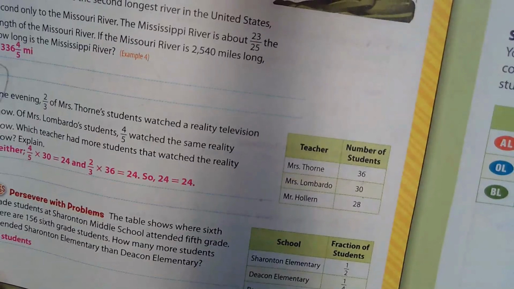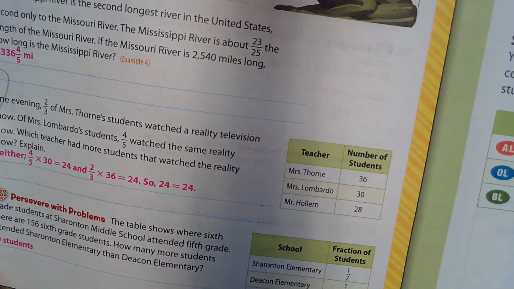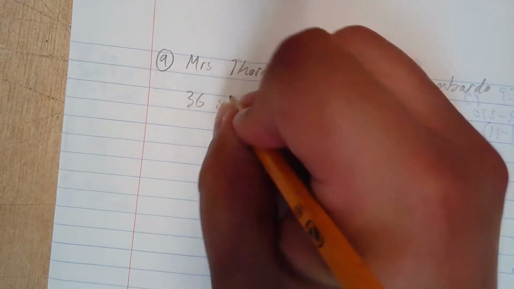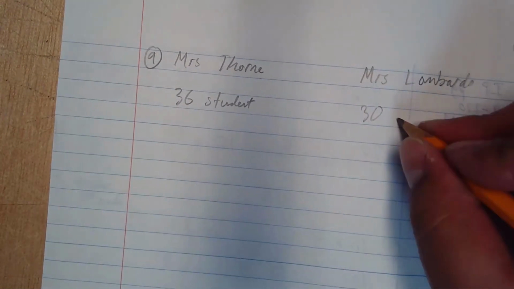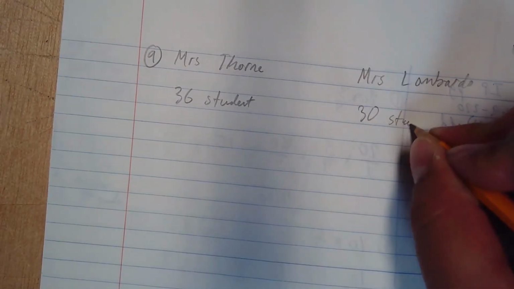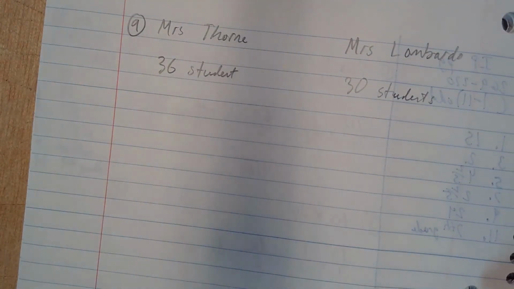All right, you gotta look at this little table. So Mrs. Thorne has 36 students, Mrs. Lombardo has 30. So 36 students for Mrs. Thorne, 30 students for Mrs. Lombardo. So what's the deal here? What's the problem? What's going on? So we have 2 teachers with classrooms full of students. She has 36, she has 30.